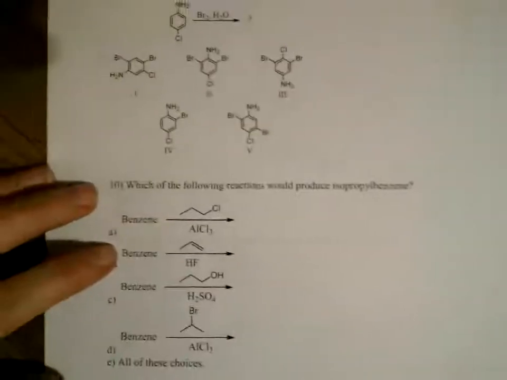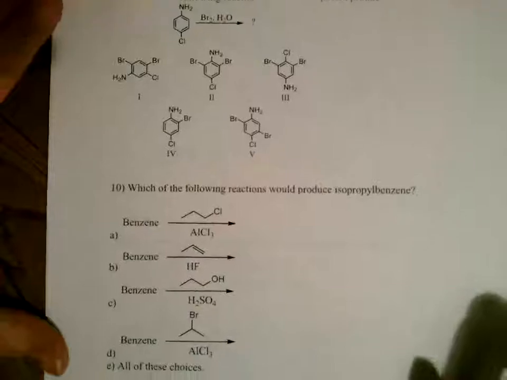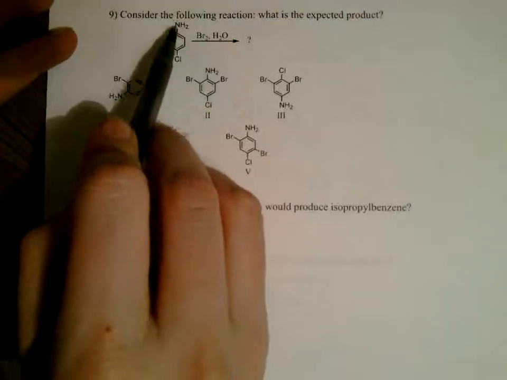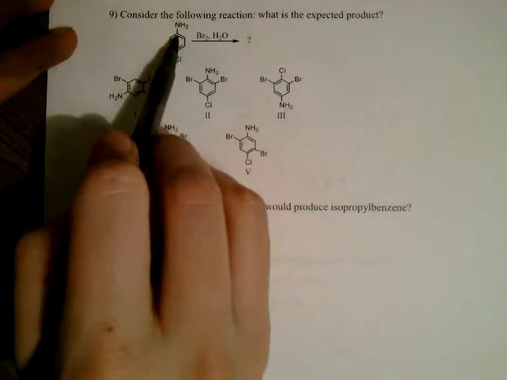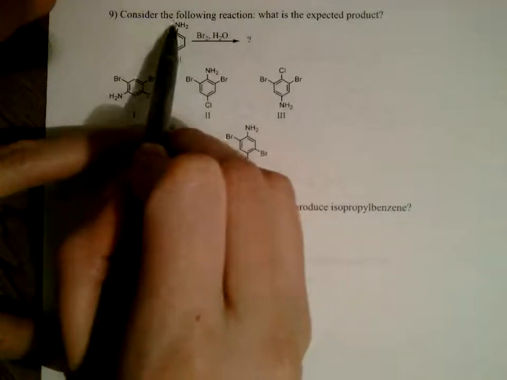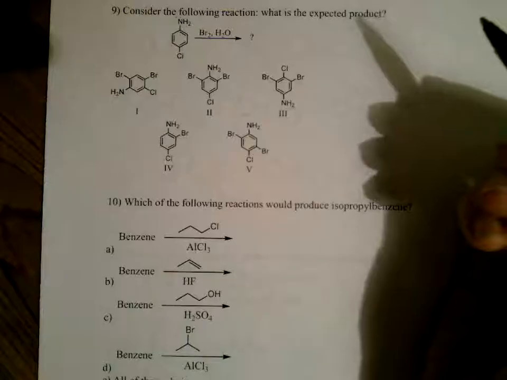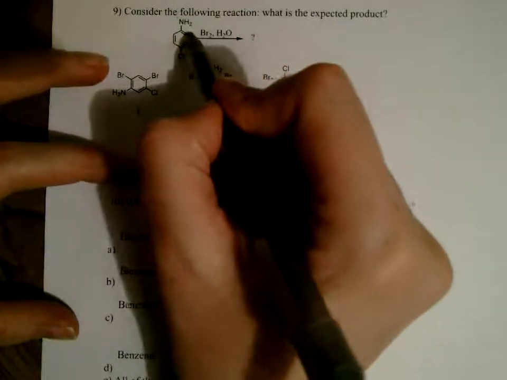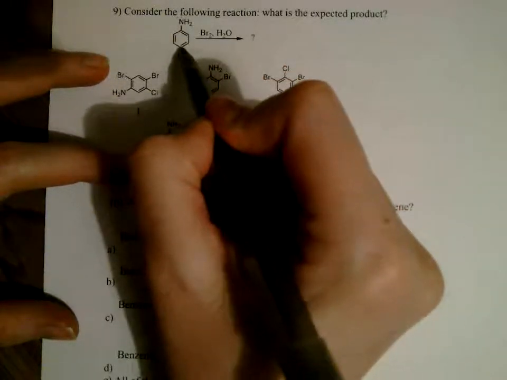Next question, question number 9. Consider the following reaction. What is the expected product? Okay, so we have a strongly activating group. It's got a lone pair there, so you know that it can participate in resonance, and a weakly deactivating group. So if I had to pick between these, I think this would be the stronger effect because it's strongly activating, whereas this is weakly deactivating. So that means that your substitution is going to go to the ortho or the para position. Well, the para position is taken, so it's going to go to the ortho position.